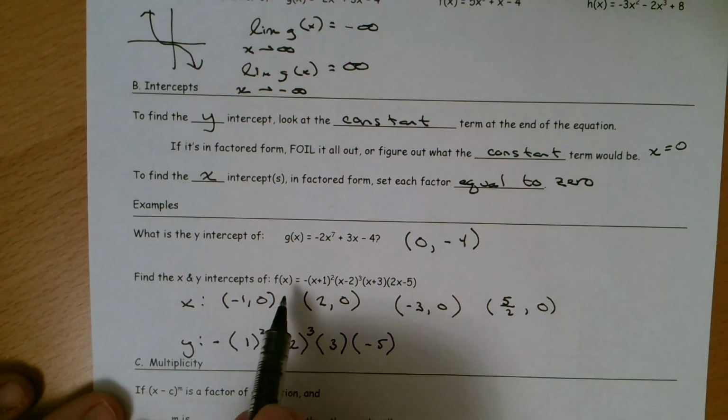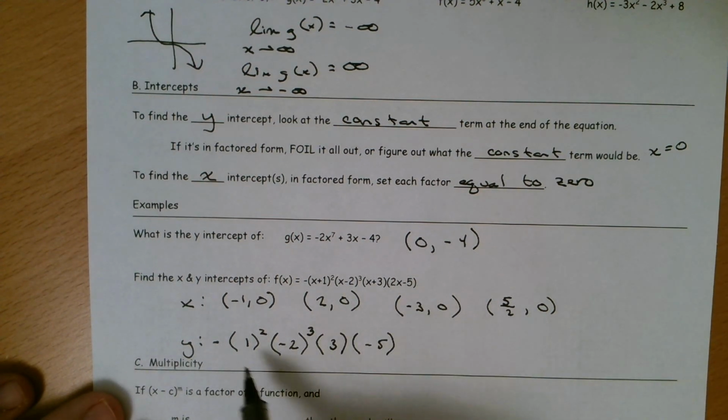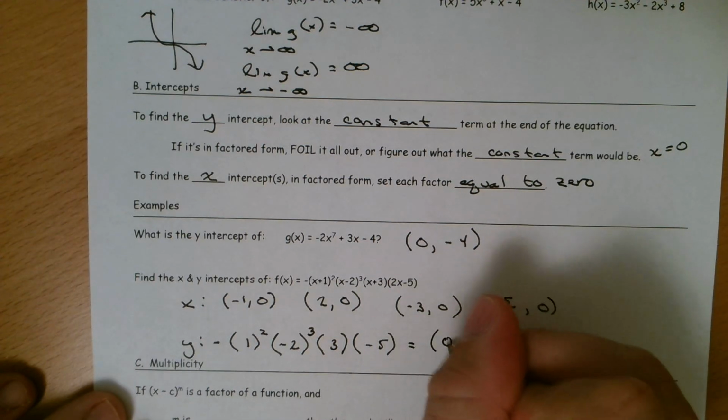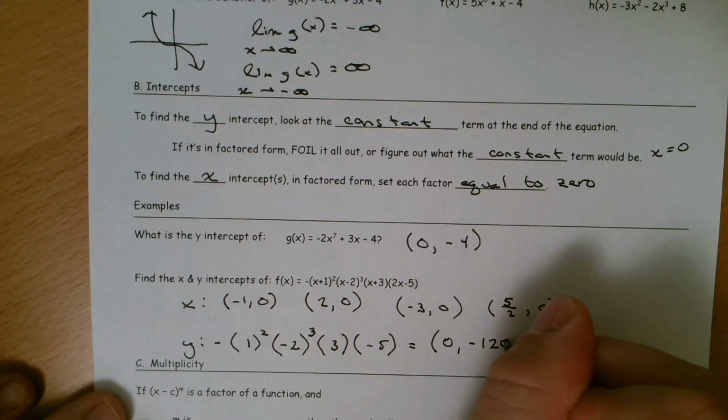Just plugging in 0 for all the x's. That's all we're doing. So we got 1 squared is 1, negative 2 cubed is negative 8, times 3 is negative 24, times negative 5 is going to be positive 120 with a negative sign at the beginning. Your y-intercept is (0, -120).